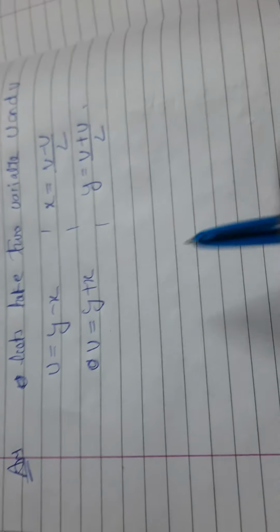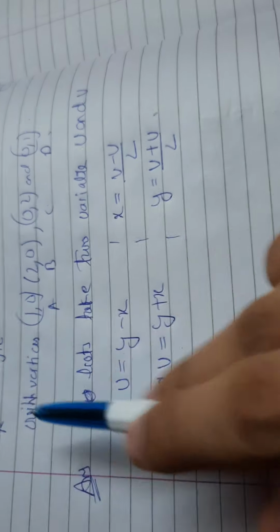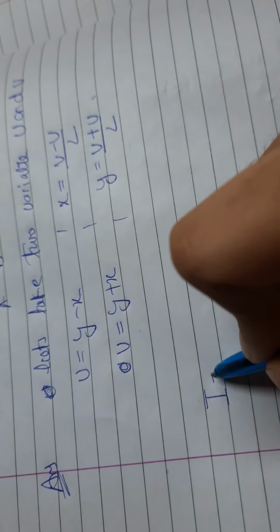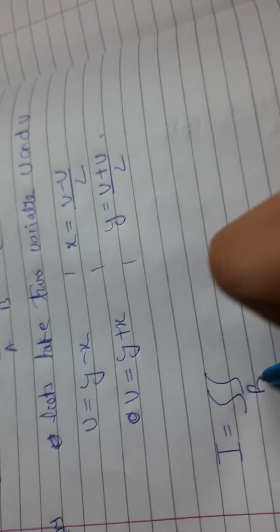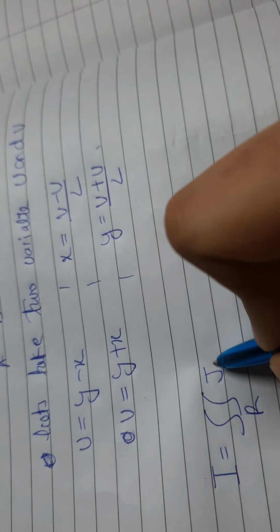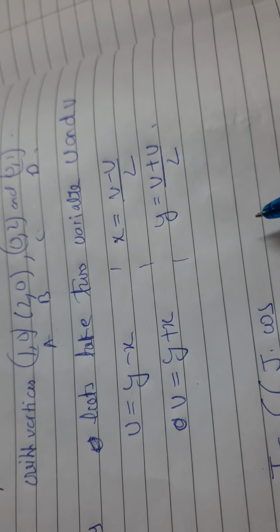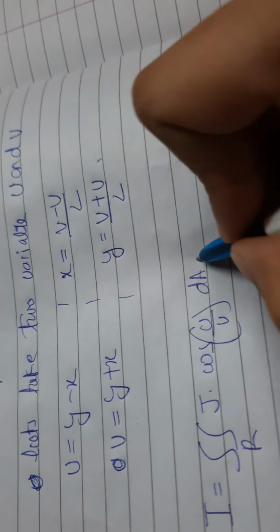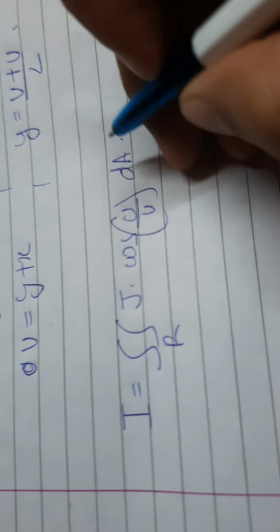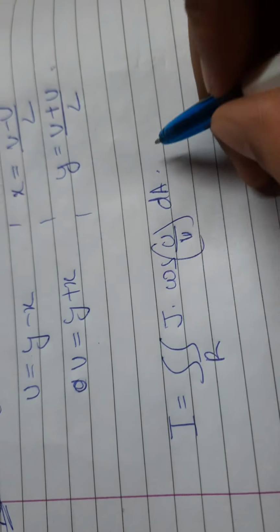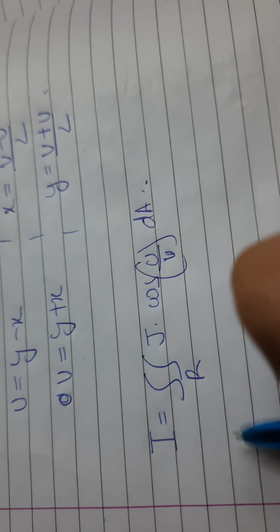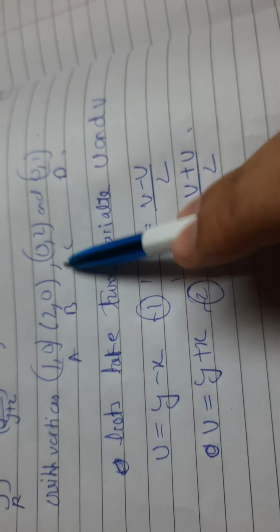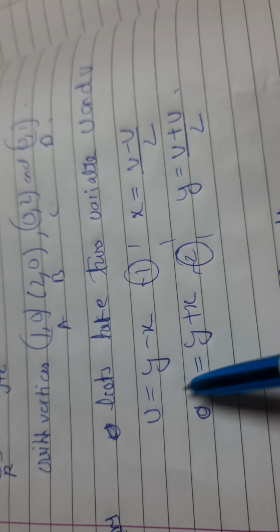So if we rewrite this integral again, here we get the integral over R with the Jacobian of cos(u by v) dA. These are the two equations. We will put the values of these vertices in xy to get the values in uv.